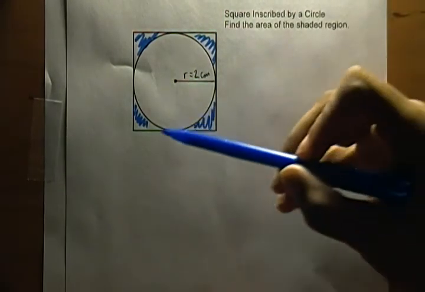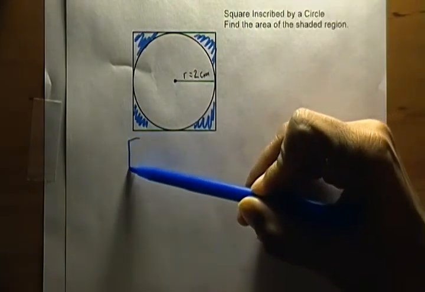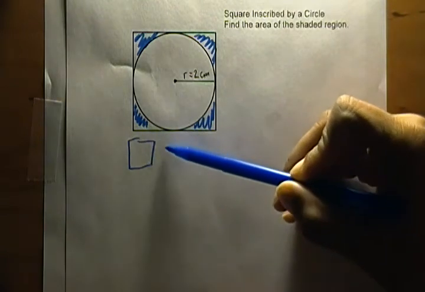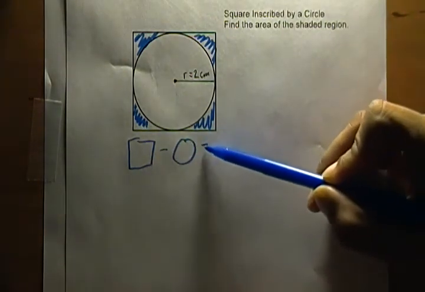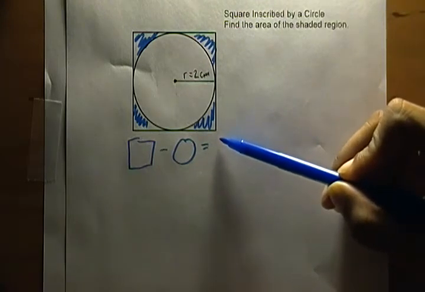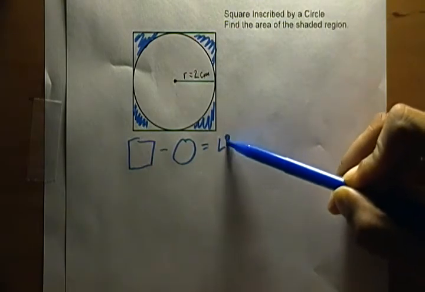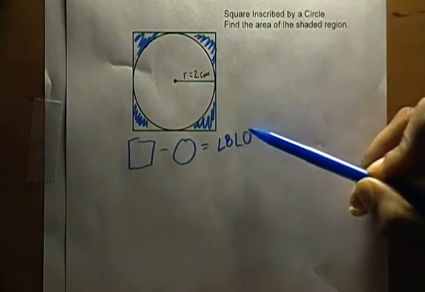We know that we're dealing with a square minus a circle, and that's going to leave us the shaded region, which is the little bit left over.